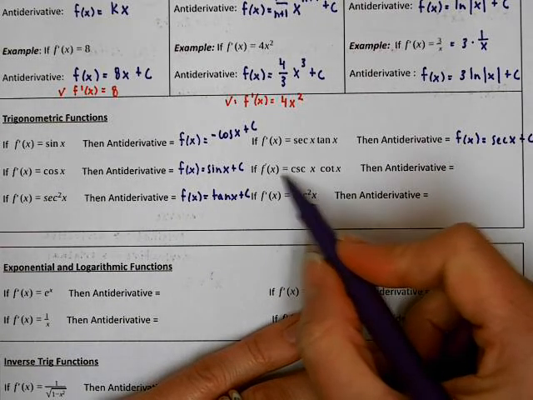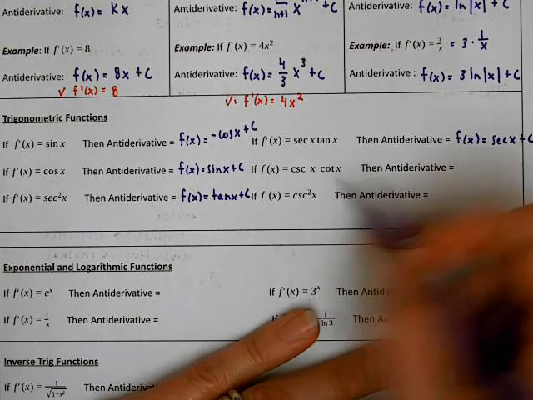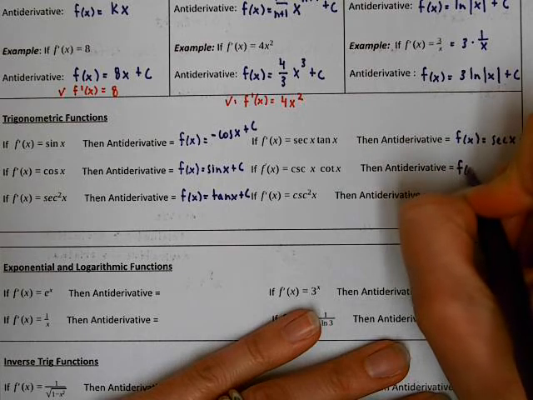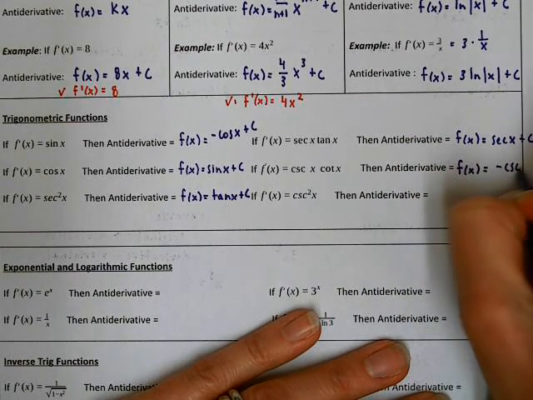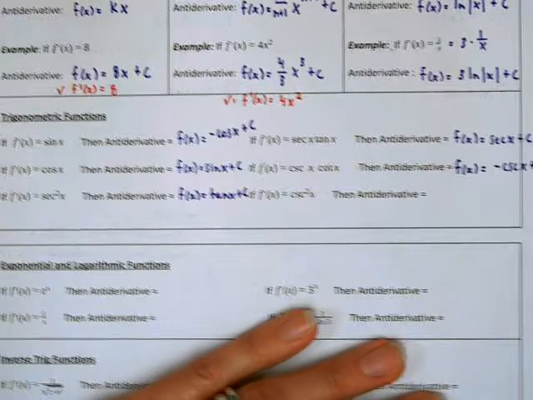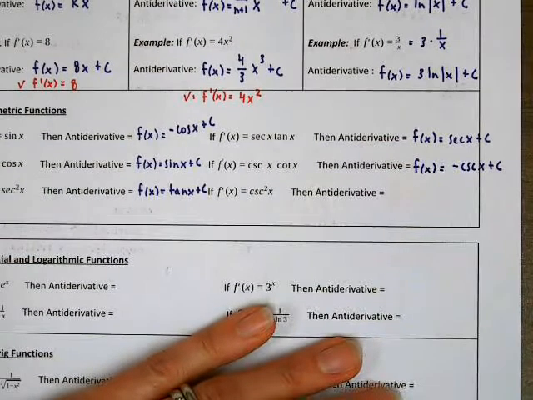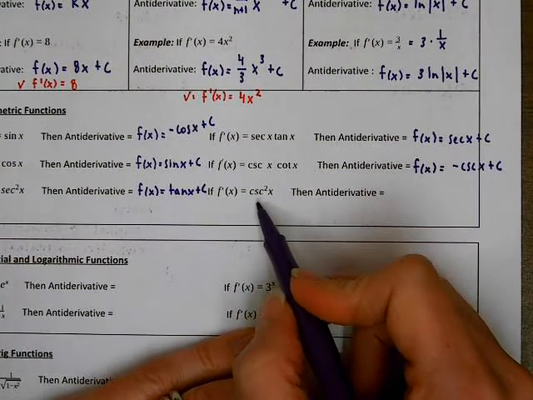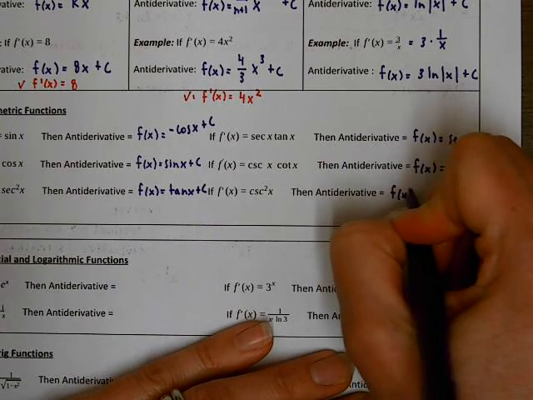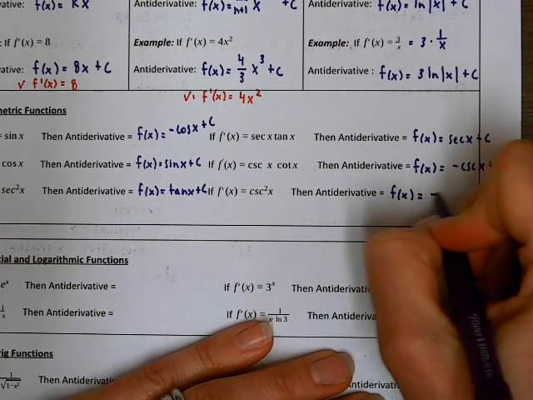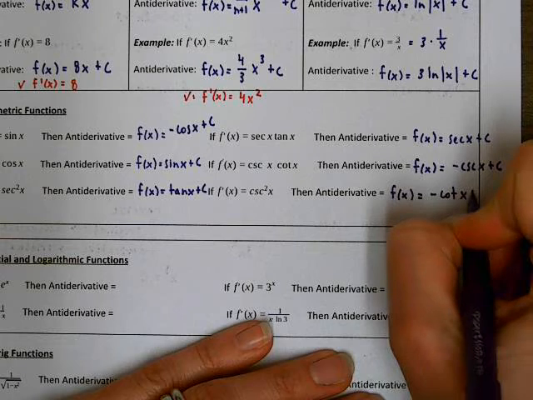Let's see, if my derivative is cosecant x cotangent x, that tells me my original function, or my antiderivative, is the opposite of cosecant of x plus c. Let me scooch this over so you can see that. And if my derivative is cosecant squared of x, my antiderivative equals the opposite of cotangent of x plus c.